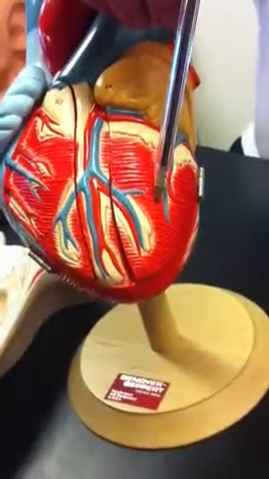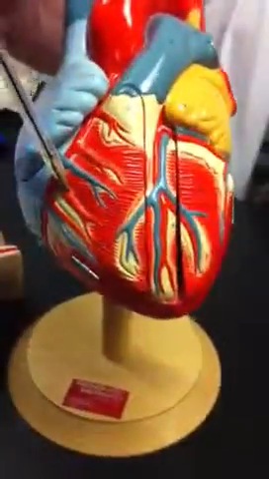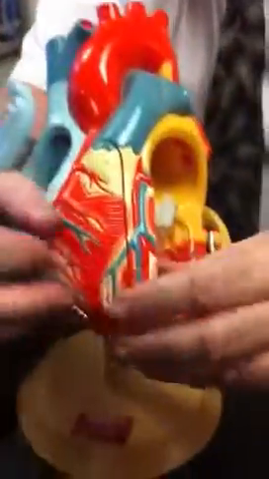Chamber? Left ventricle. Right ventricle. Let's open it up.